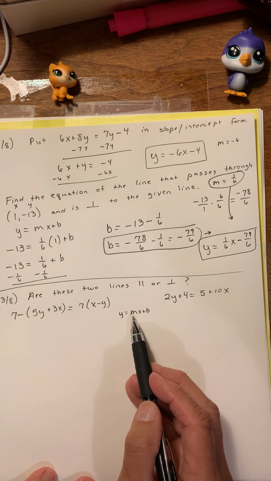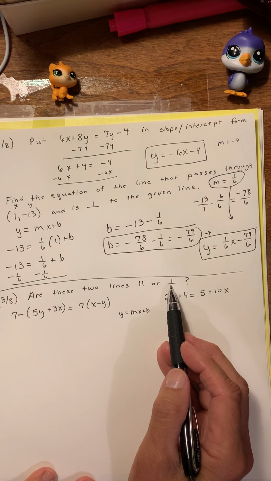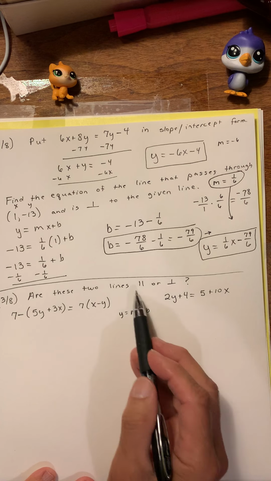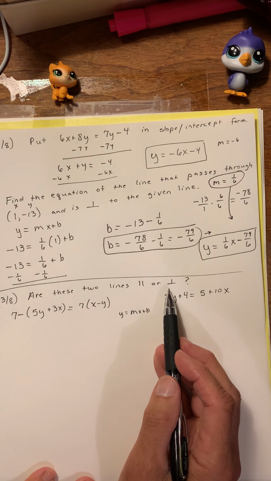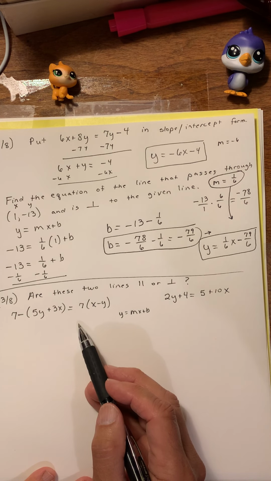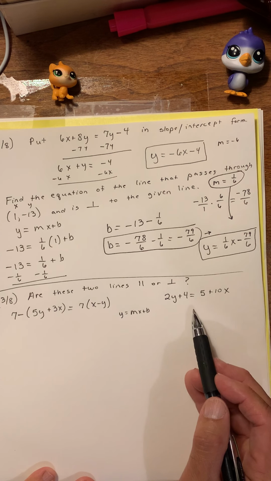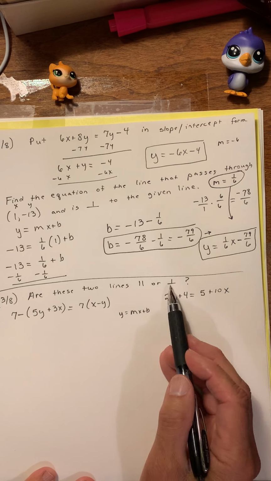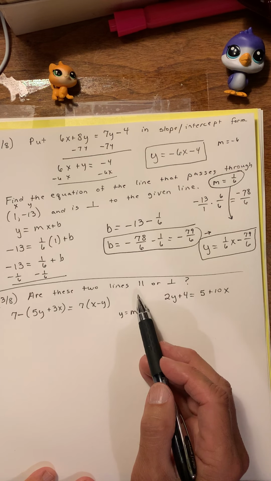If the slopes are opposite reciprocals, they're perpendicular. Hey, if they're neither one, then they're neither parallel nor perpendicular. For instance, what if this slope was 2/3 and this one was 3/4? Hey, that's neither the same nor negative reciprocals, so they're neither parallel nor perpendicular.